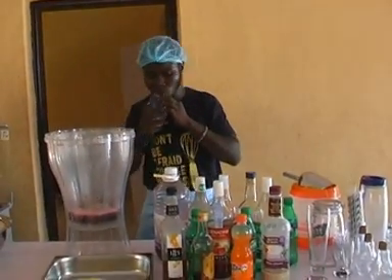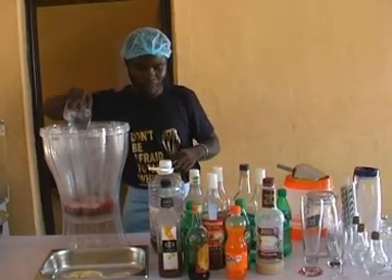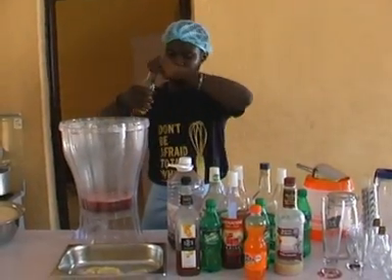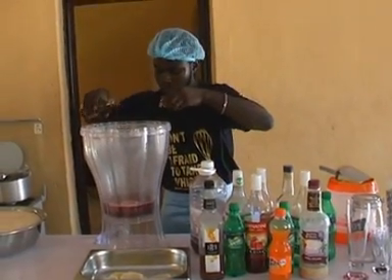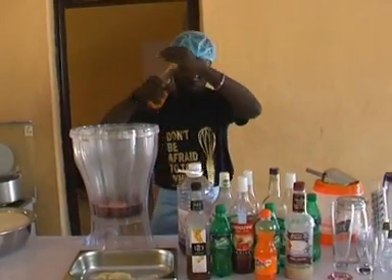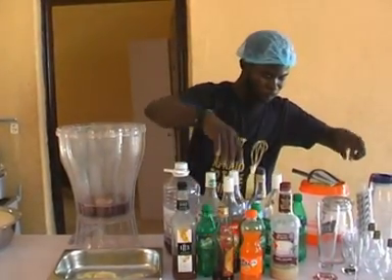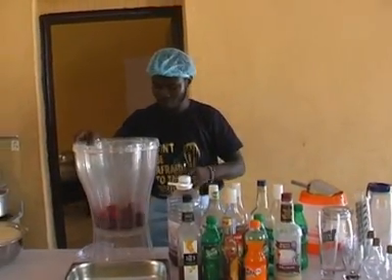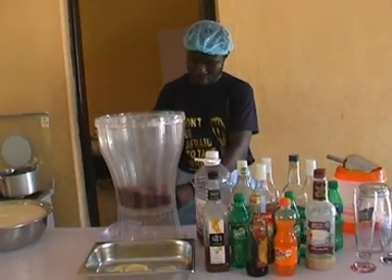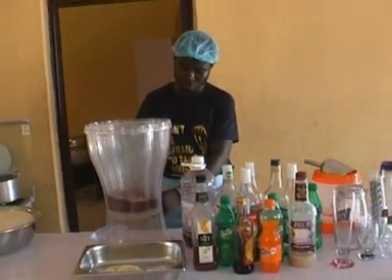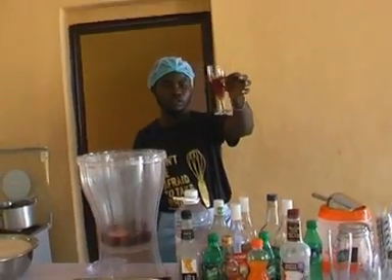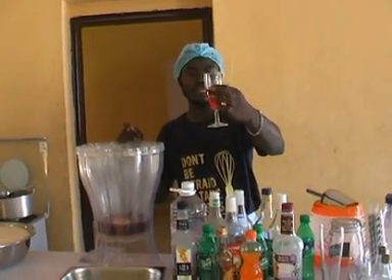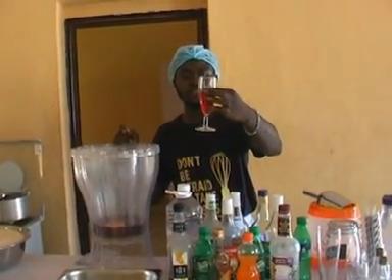Also be adding a little water too, an aperitif. Then we mix it together and check if we have gotten the real color of cocktail. It should not be too dark. It should come out light.